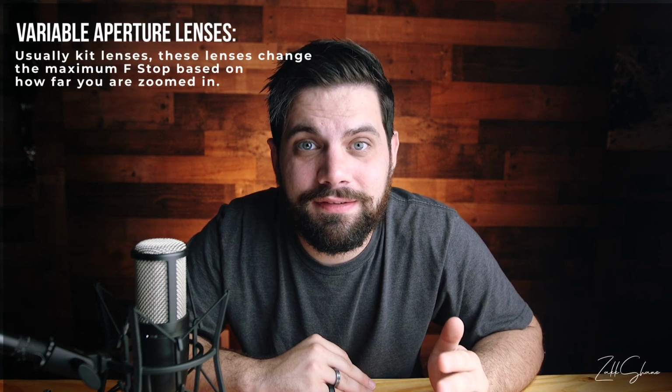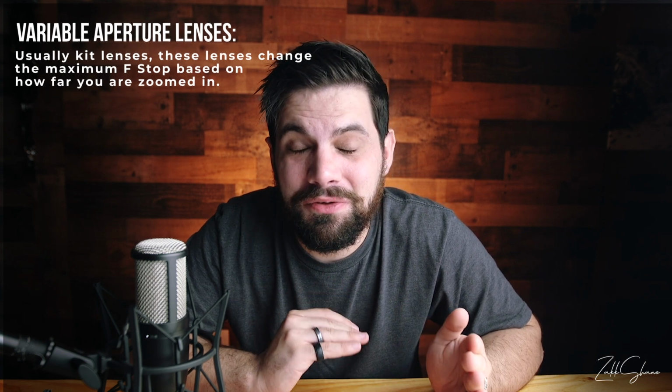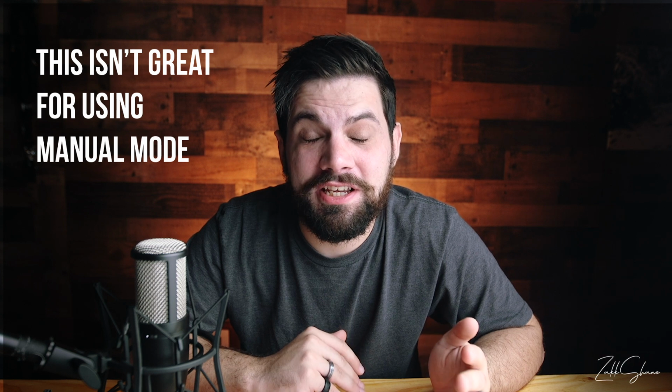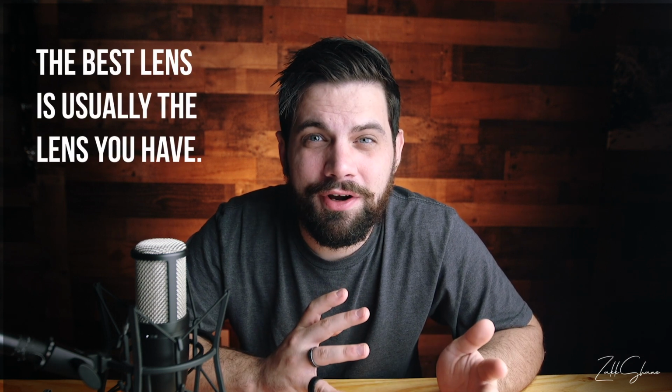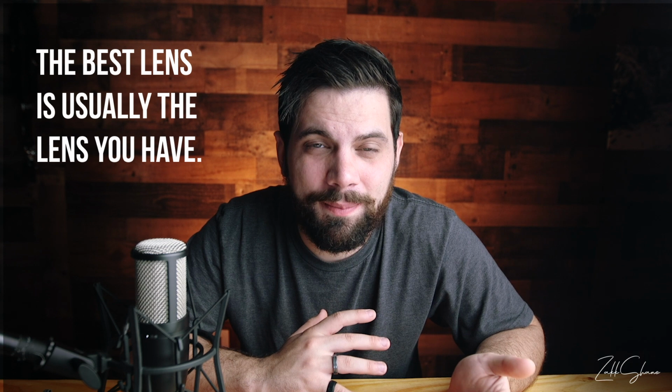An example of this would be f3.5/5.6. This means that the largest aperture value available on your lens depends on if you are zoomed in or not. I don't recommend buying these lenses because when shooting in manual mode, now your exposure changes because your lens isn't allowed to go down as far as it was before. They are great for learning if they just came with the camera, and it'll buy you some time to figure things out.